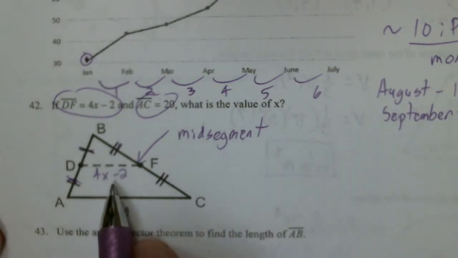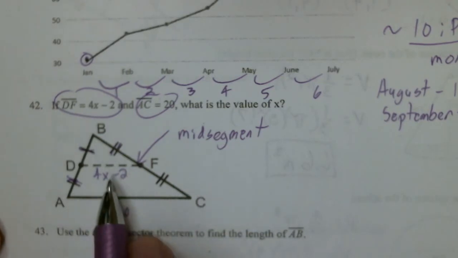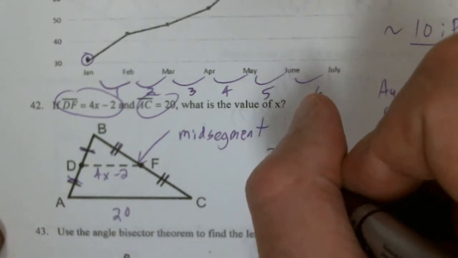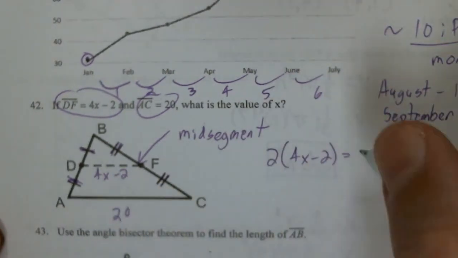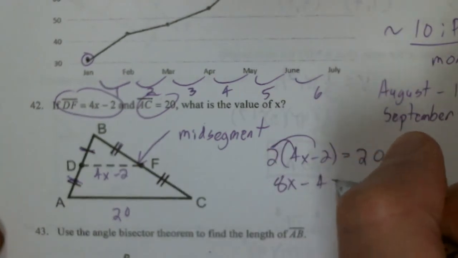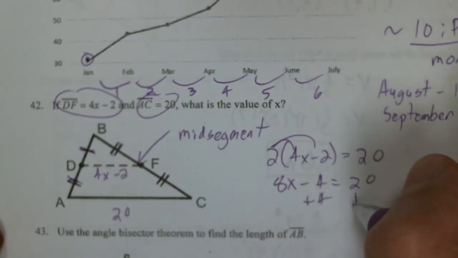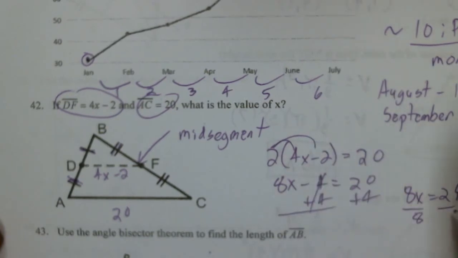Well, when I have algebra, I have to actually do something. This guy is half of this. It takes 2 of these guys to equal 1 of these guys. So I need to double this mid-segment expression. I'm going to double it. 2 times 4x minus 2. And that's going to be equal to the base. Use the distributive property, 8x minus 4 equals 20. Add 4, 8x equals 24. So x is equal to 3.